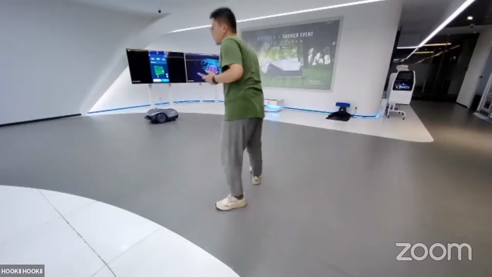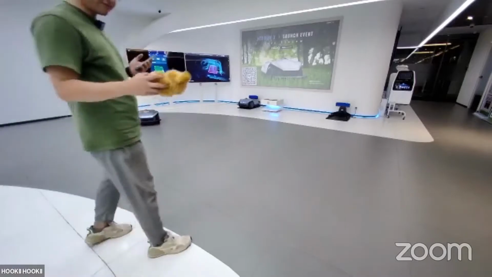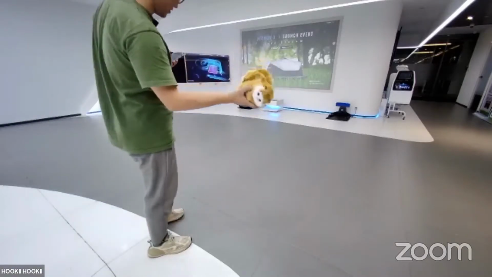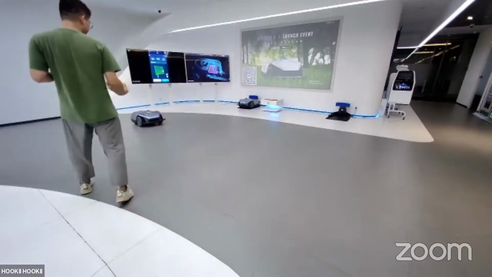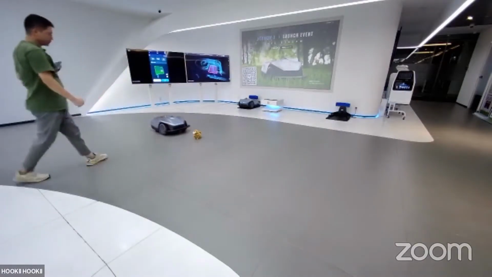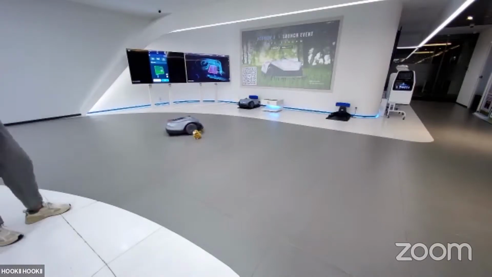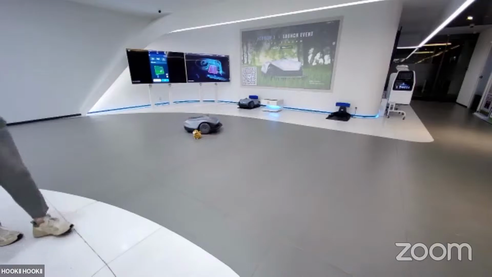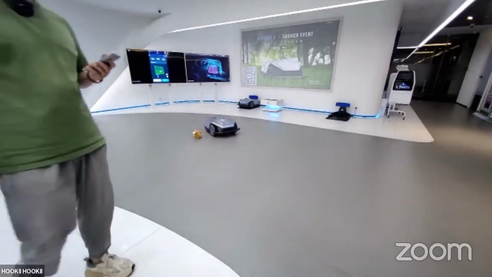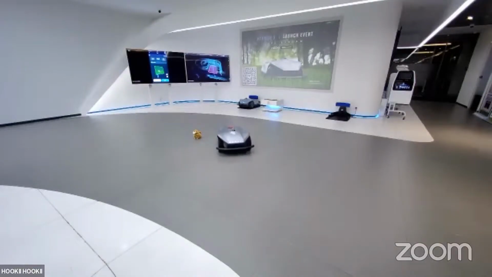So you may still challenge us: can we handle even smaller? Sure. So this is a small cat. You can see it's very, very small, and it's even lower than the bumper. And you can see it can still recognize it. Let's try it again.